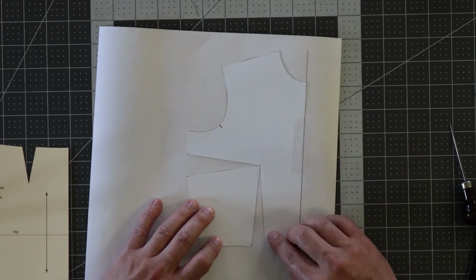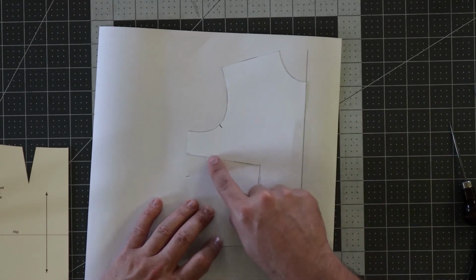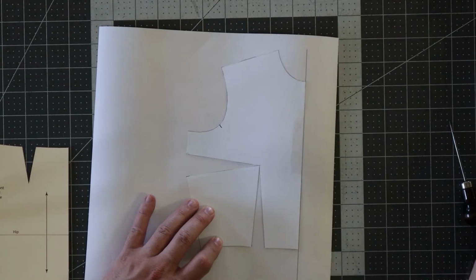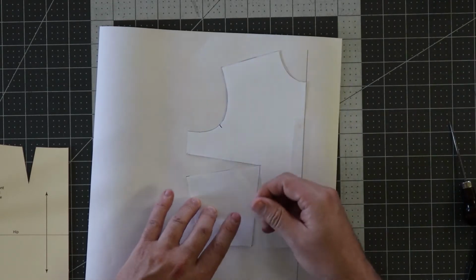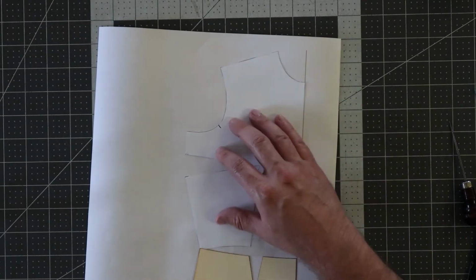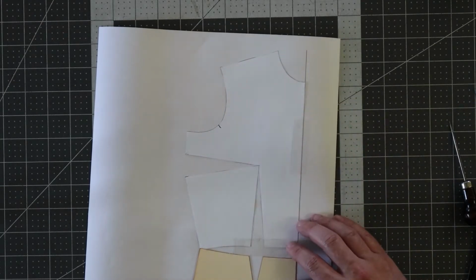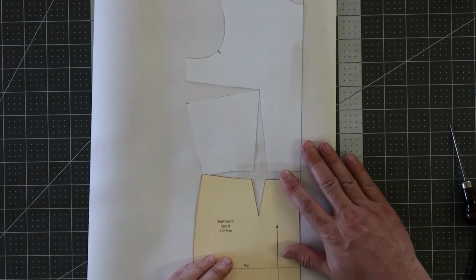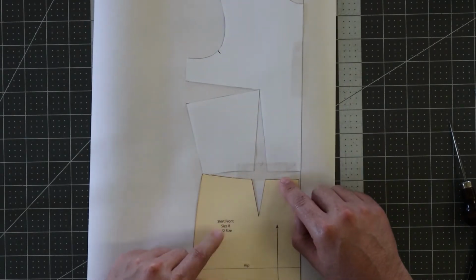And I've moved a good chunk of the dart here over to the side seam, so that now the dart that is facing down will match up with my skirt front. These are now the same size. So this is how you slash and spread the dart over to a different location to get it down to the same size as the skirt front.